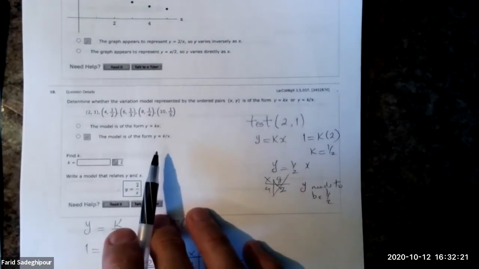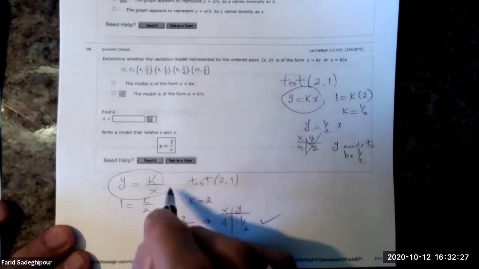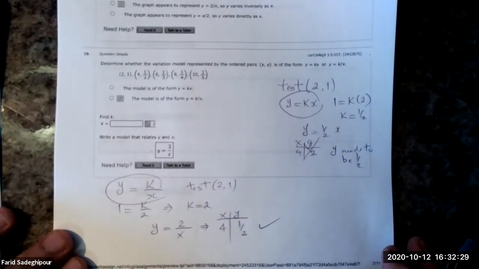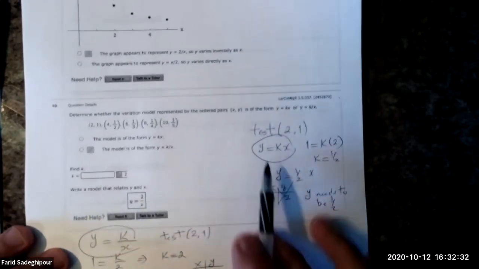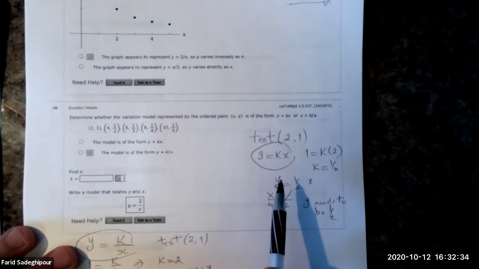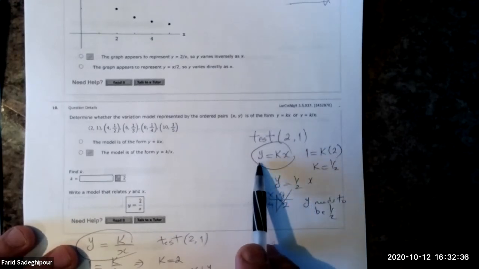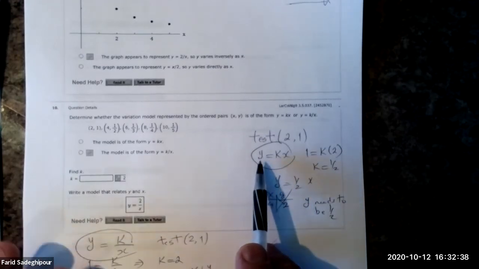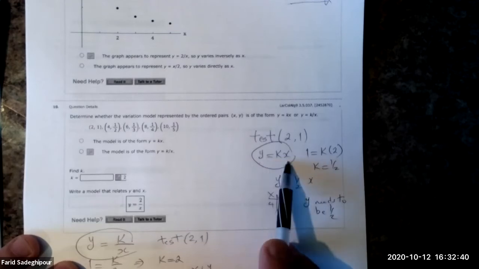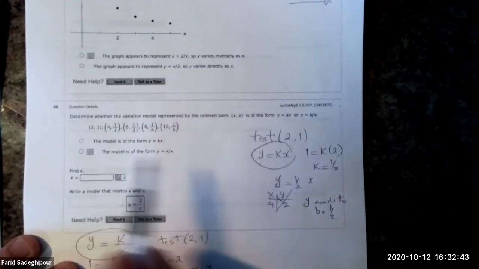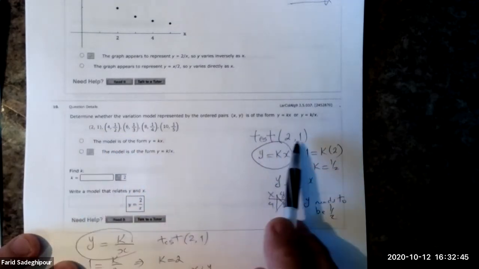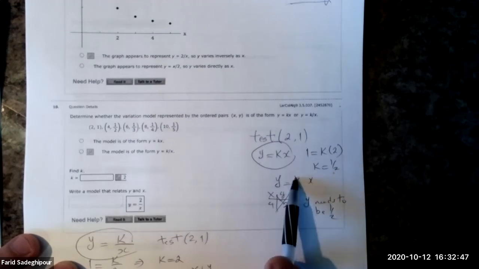Now, this one, they want us to find the actual model. Is the model y equal kx? Means is it direct variation or inverse variation? How do I know which one? First, we try and write it as direct variation. So we say, okay, y directly varies with x. So y equal kx. Then you take these numbers and substitute to find a k. You put the k back.